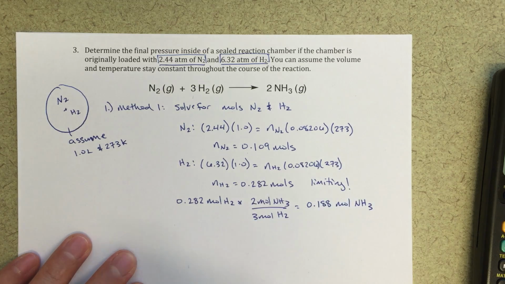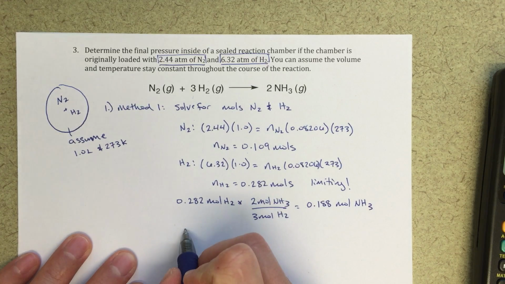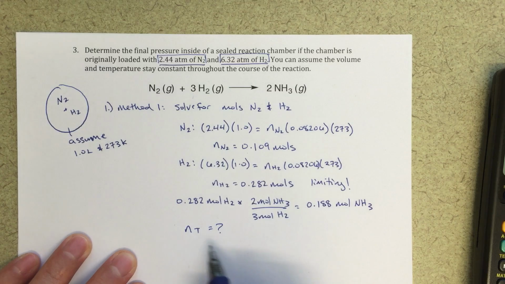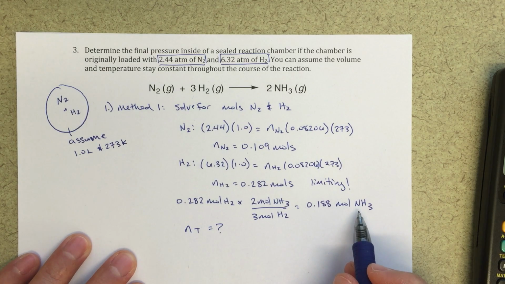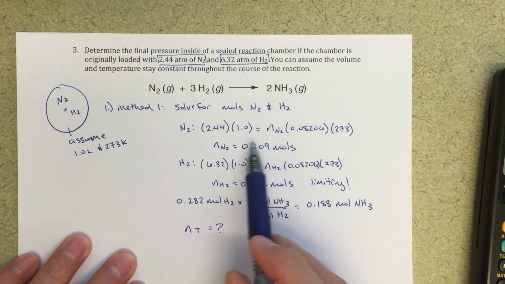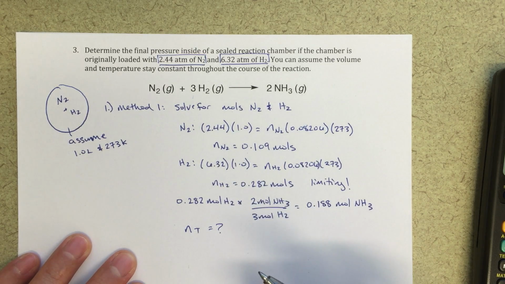And this is going to tell me sort of what the pressure is going to be, once we do one more calculation. But 0.188 moles of NH3. Now I want to know what the N total leftover is going to be. So N total leftovers, that's going to be the moles of NH3, but it's also going to be some moles of N2 left over. So we need to figure out how much N2 is left over.